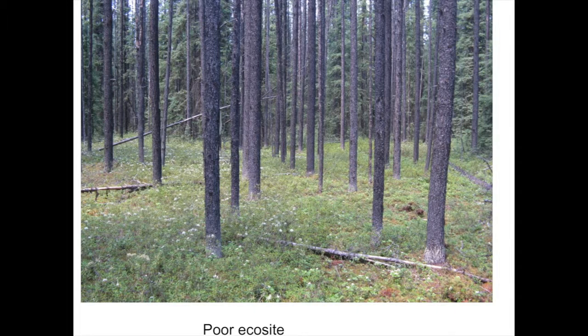And on the poor sites, these have got thicker feather moss, and in this case, a ledum shrub layer. Once these trees start to fall over, we'll have seed beds on the rotten logs, but there may not be any seed left. Particularly if they're fully serotinous, they won't drop a lot of seed. They'll drop just a tiny bit of seed from pine. So we don't know. That's why we're doing Beyond Beetle. We don't know. So that's where it'll take us.